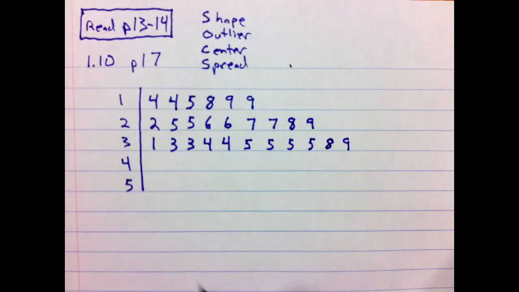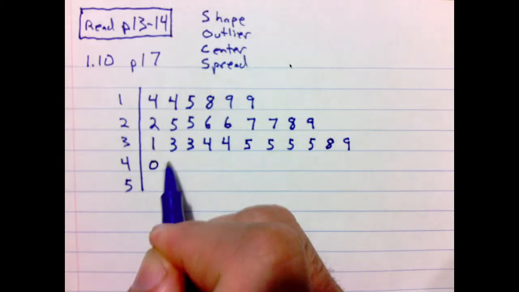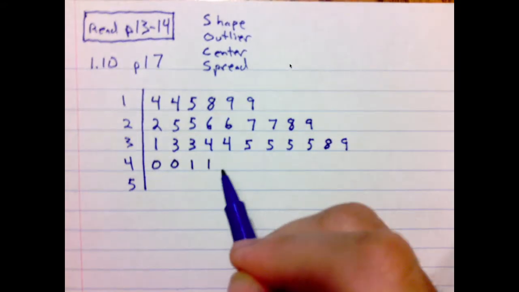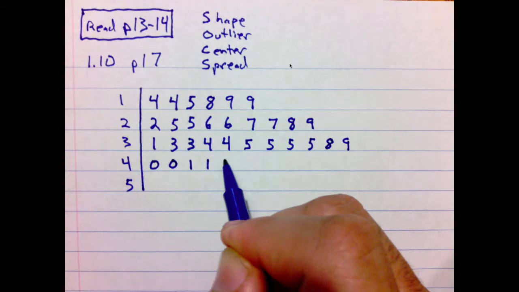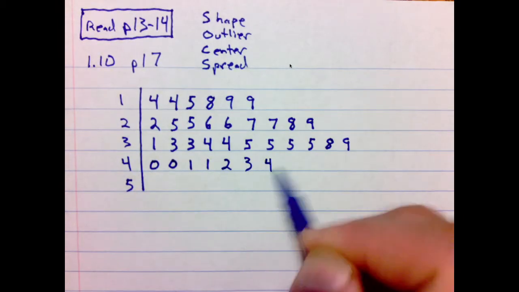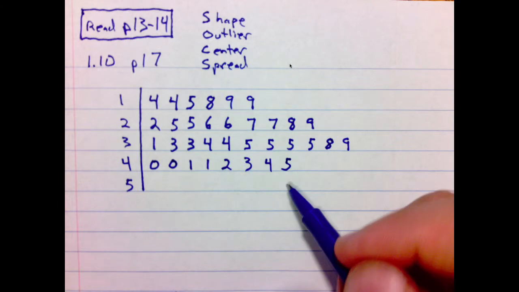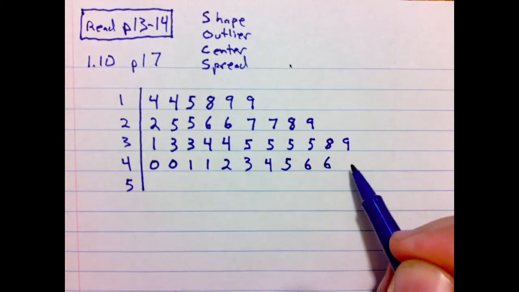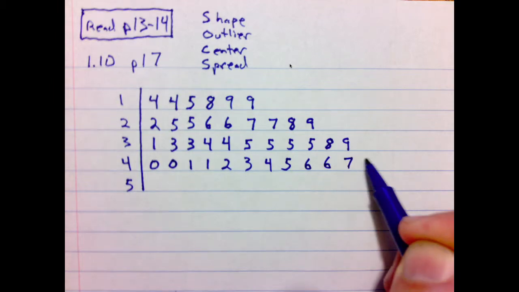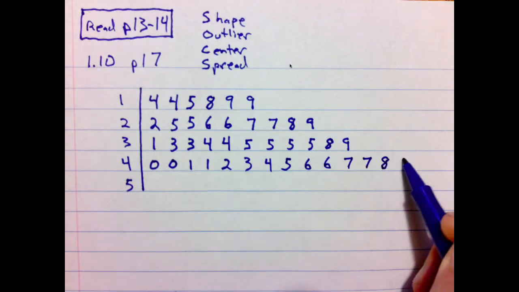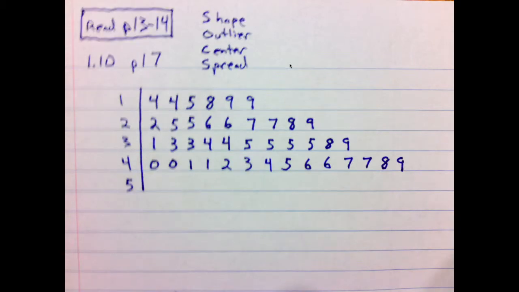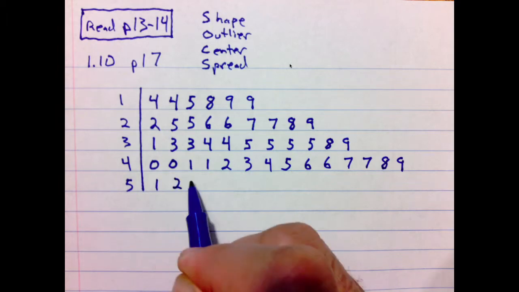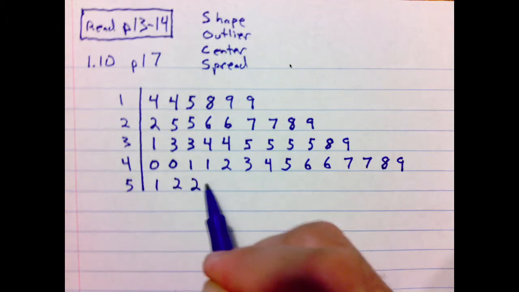In the 40s, we have 2 40s, 2 41s, 42, 43, 44, 45, 2 46s, 2 47s, a 48, and a 49. In the 50s, we have 51, 52, 52, and 54.